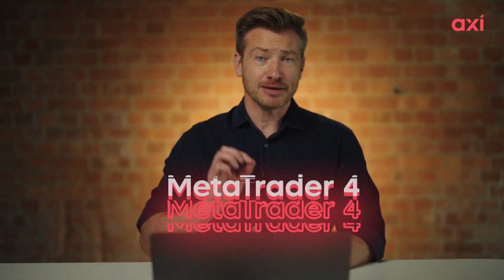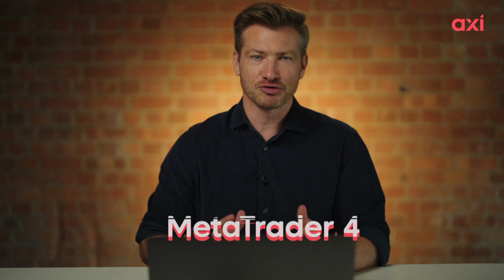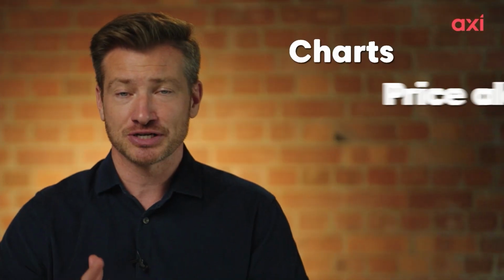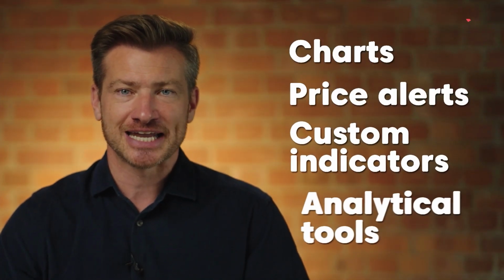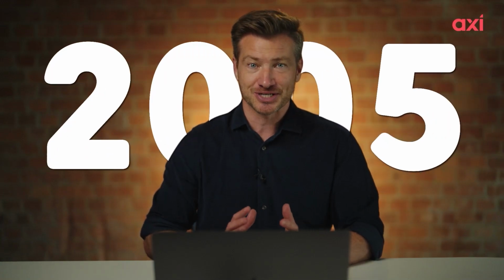MetaTrader 4, or MT4 for short, is a trading platform that's simple to use and full of functionality like charts, price alerts, custom indicators and analytical tools. It launched in 2005, and even though it looks outdated, it really is functional. It's the most popular trading platform used by retail forex traders around the globe, and it's a great way to keep pace with the market in real time, wherever you are.